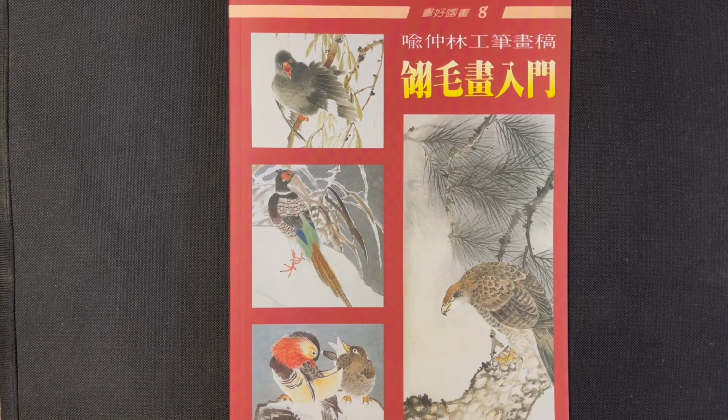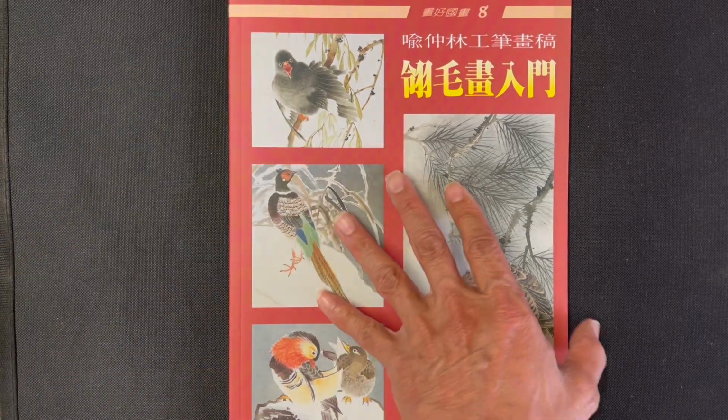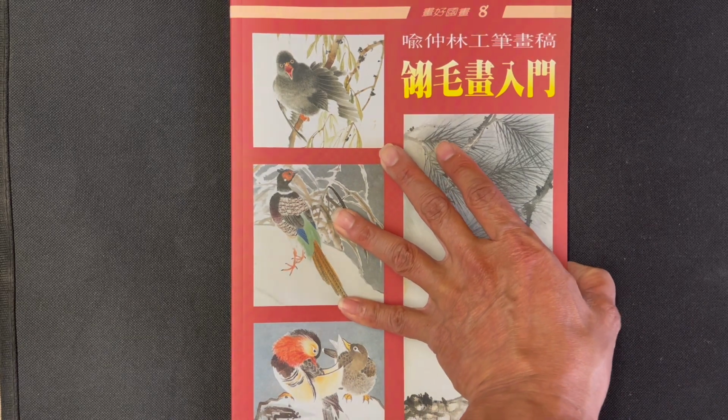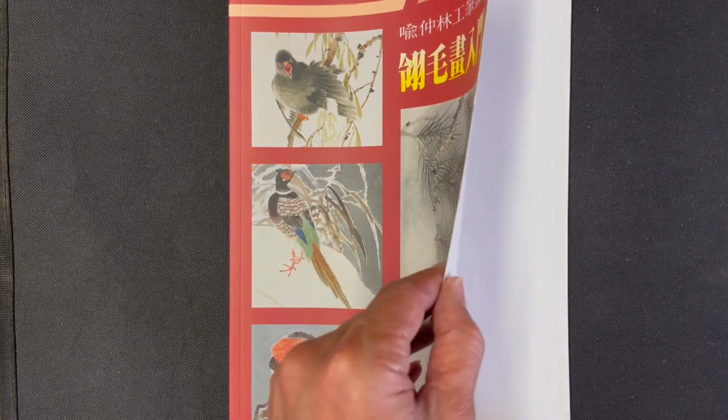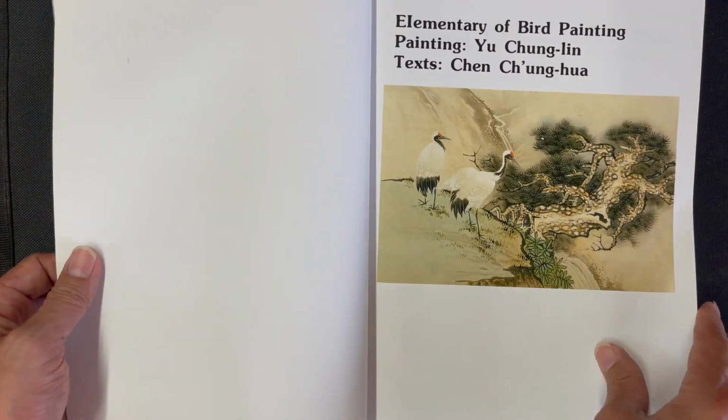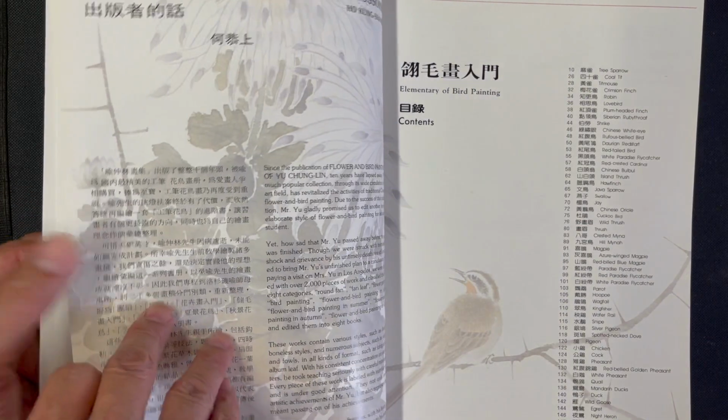The book is a very popular size, 8¼ inches wide by 11¾ inches tall. It has 168 pages and it has text in Chinese and English. So we're going to get into the specifics or the details of the book here.